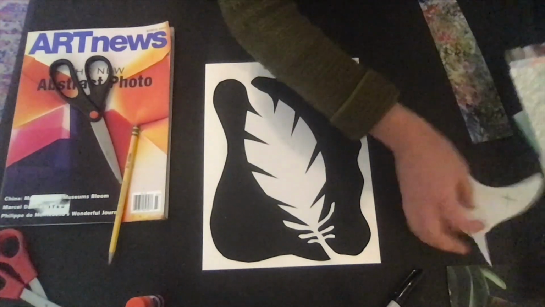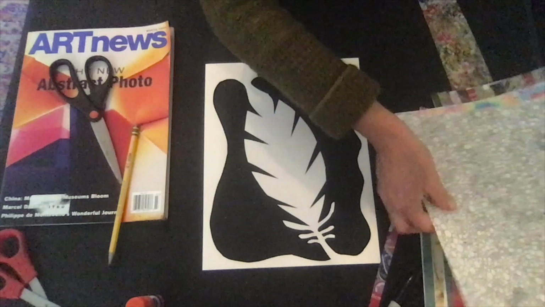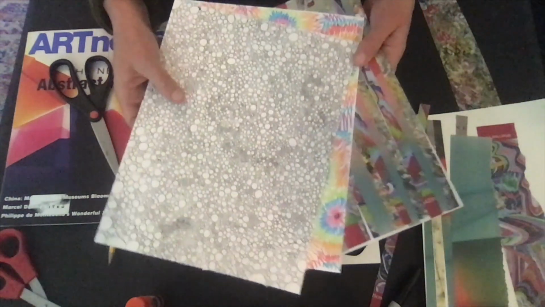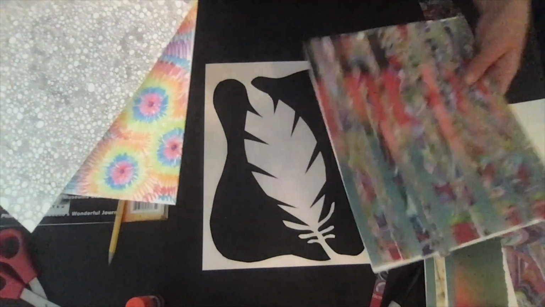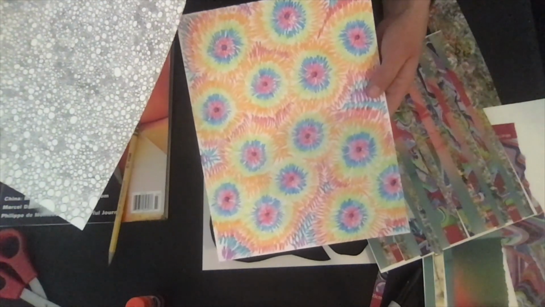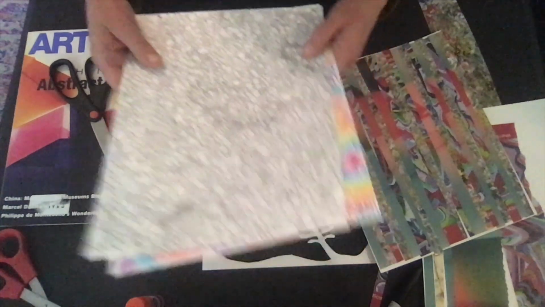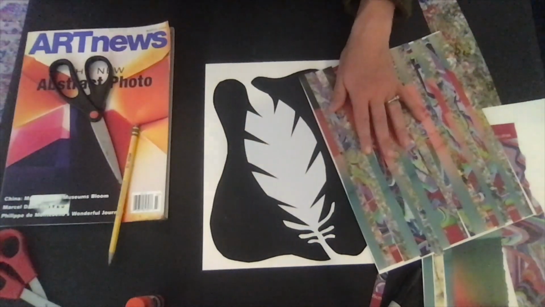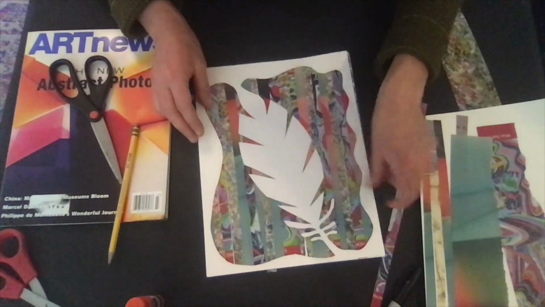Now the last step in this project is to get your background that you created. So remember, I created 3 different backgrounds to choose from. One from a magazine, one by using crayon, and I created the last one with a pen. I'm gonna choose my magazine background, and you're gonna put it underneath your positive space.